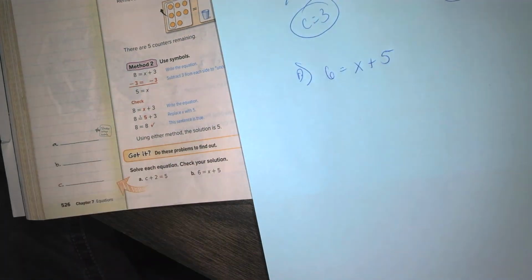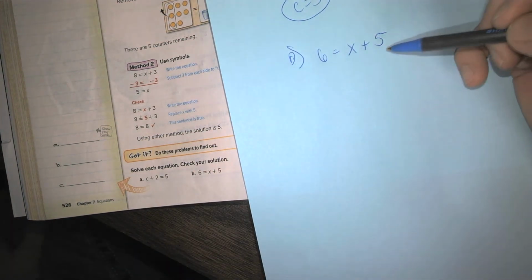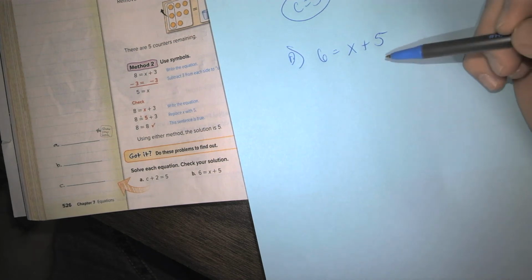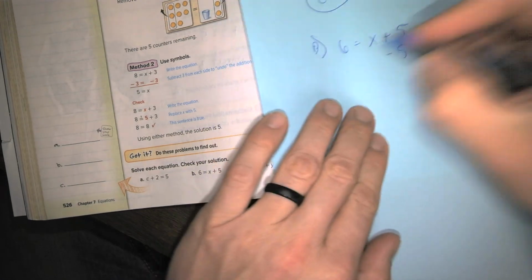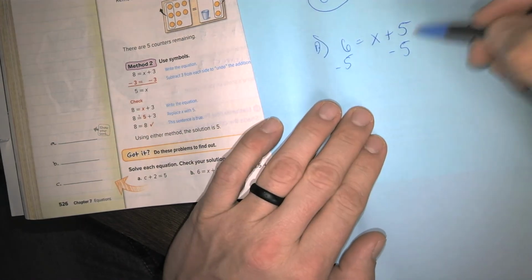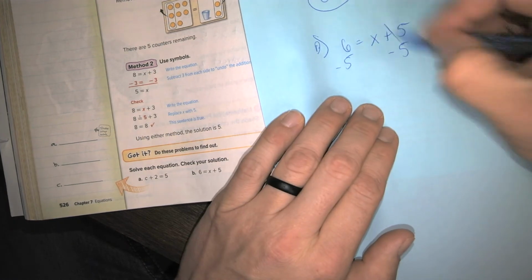I already did the other one, so go ahead and solve that one. You're solving for x. You have to show your work. All right, so if we have x plus 5, how do we get rid of the 5? What do we have to do? Subtract. So we're going to subtract the 5 from both sides, because if you do it to one, you got to do it to the other. Just like fractions. So you got to cancel that out.